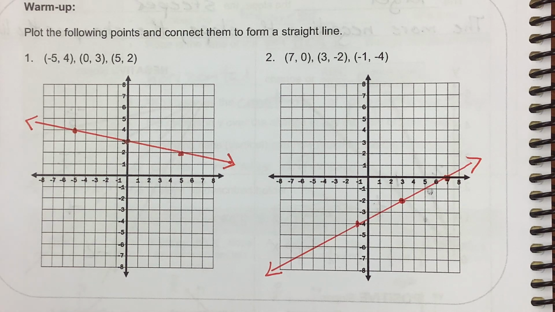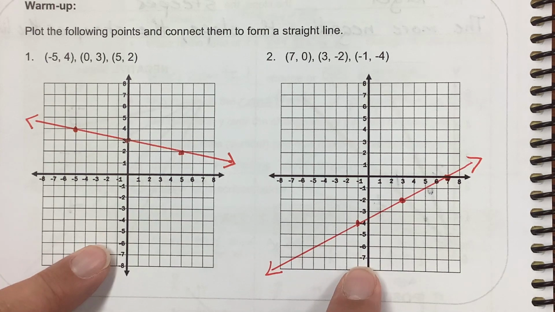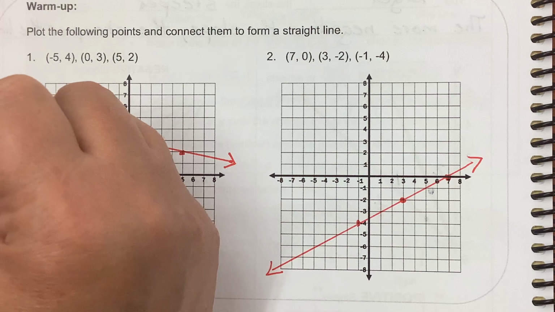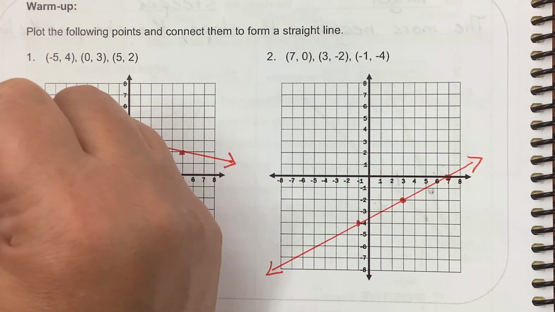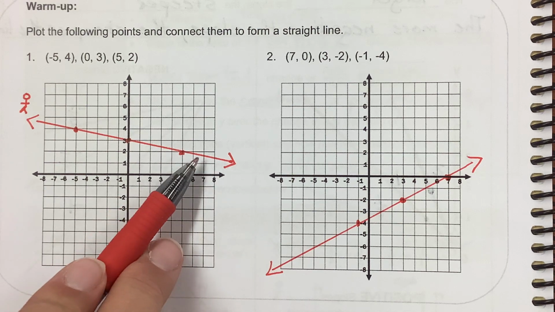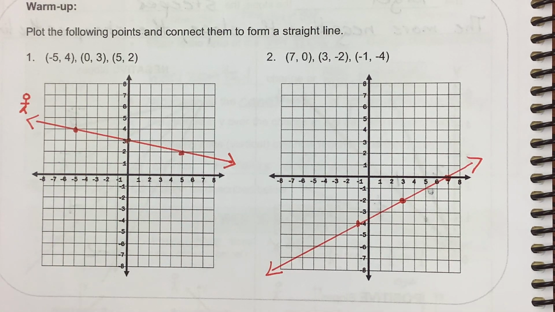All right. Now, let's find the slope of these two lines. How do you find the slope? Well, the first thing you have to do is look at them. Is it positive? Is it negative? How do you know? Remember my buddy Lefty? The little guy I like to draw on the left side? Let's look at Lefty. Oh, Lefty would be walking down. So this is a negative slope. So the first one, number 1, is a negative slope.